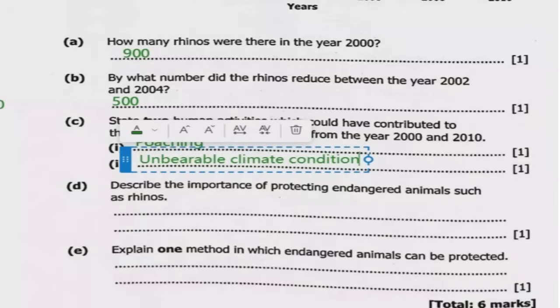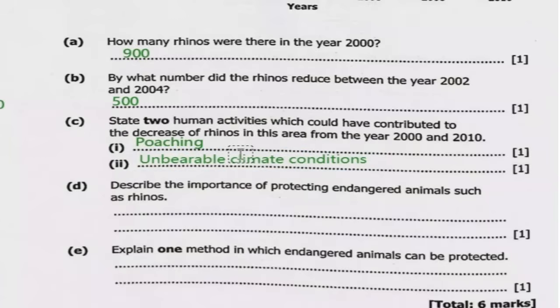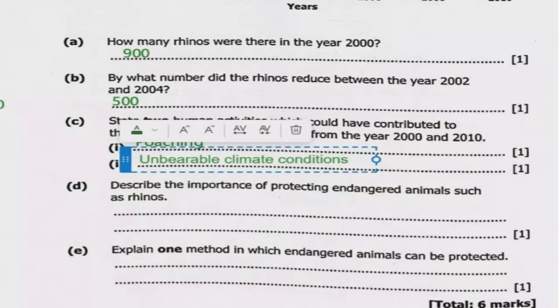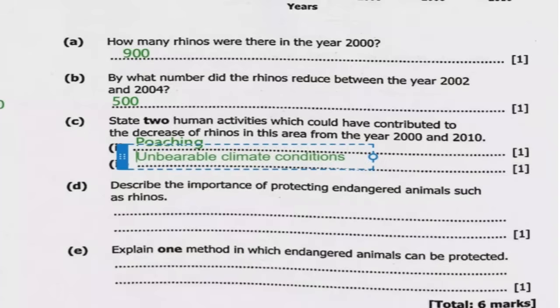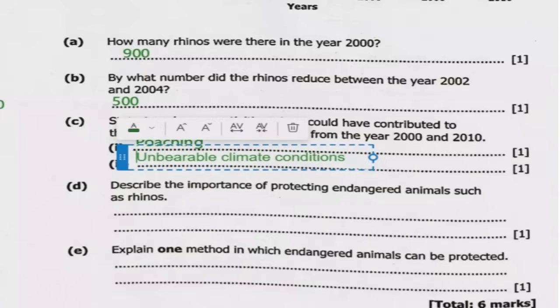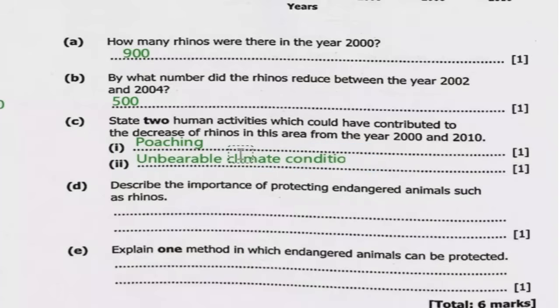Okay, so change of climate conditions. When the climate conditions become unbearable for linos, they may start dying, or anything can happen. So those are two: unbearable climate conditions as well as other factors.